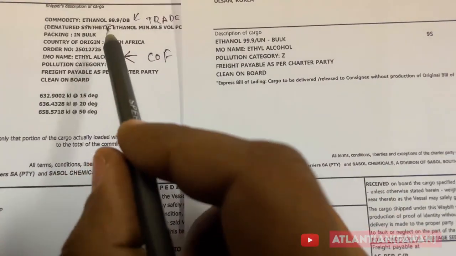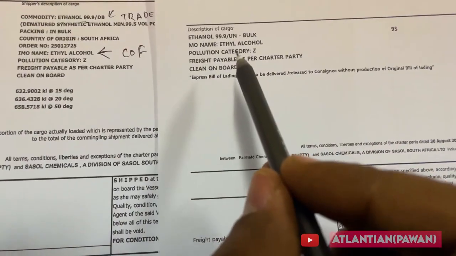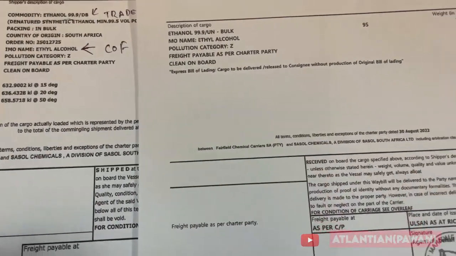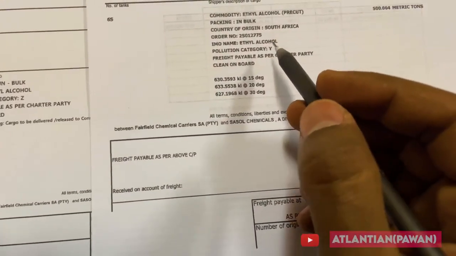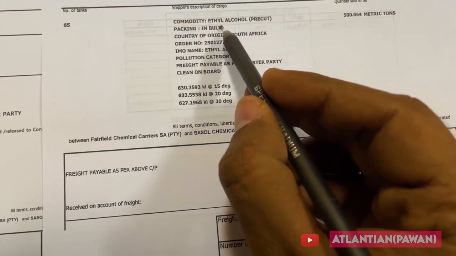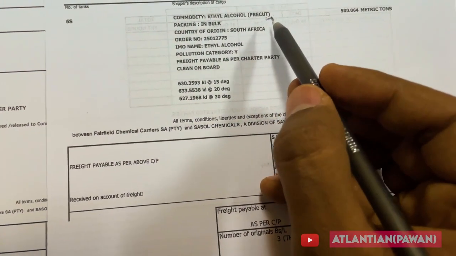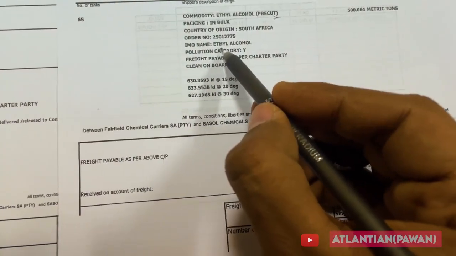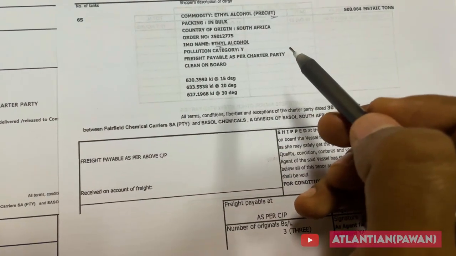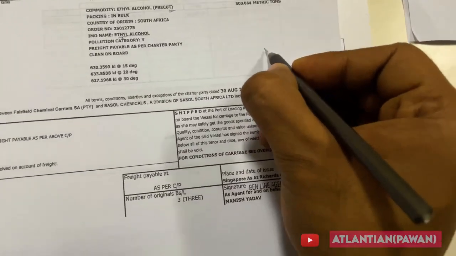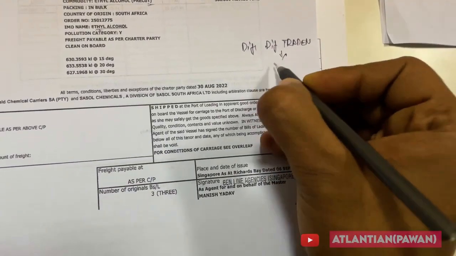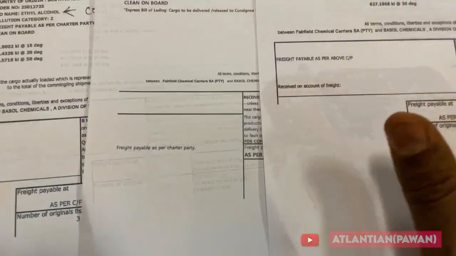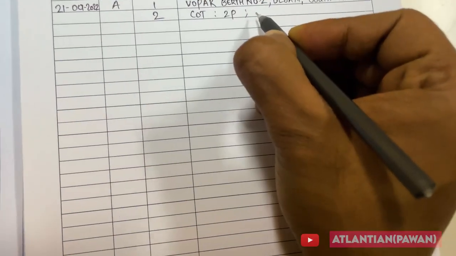We also carried a third kind of ethyl alcohol, where the trade name was ethyl alcohol pre-cut. Its shipping name or IMO name is again ethyl alcohol. So you might have different cargoes with different trade names, but their IMO name might be the same. This is what I wanted to show you. Next we'll write down the entry for that, ethyl alcohol.